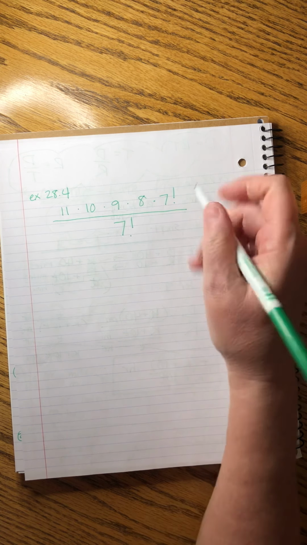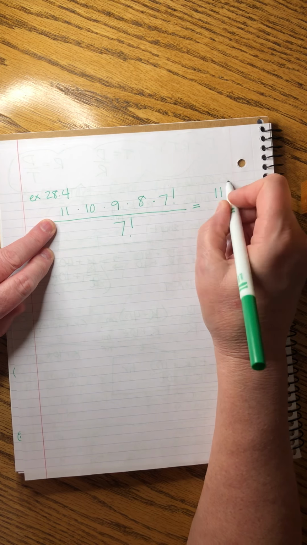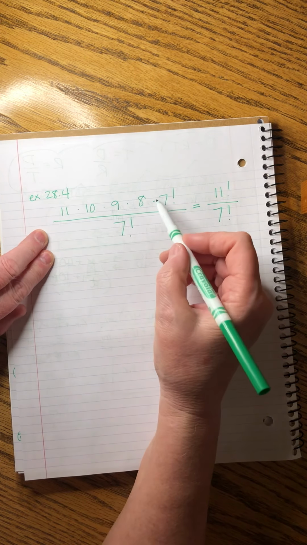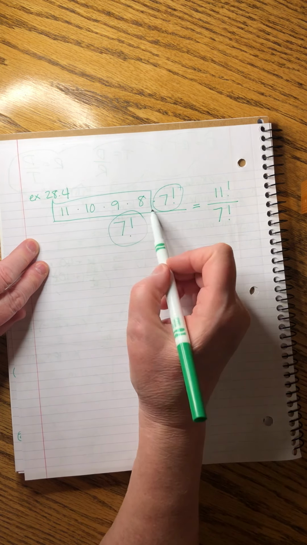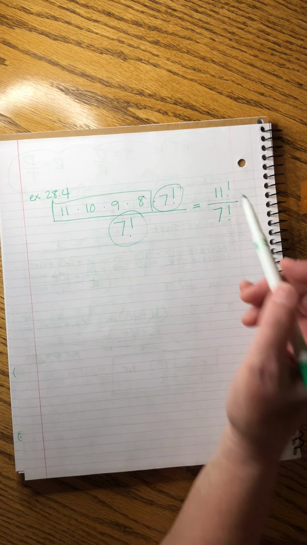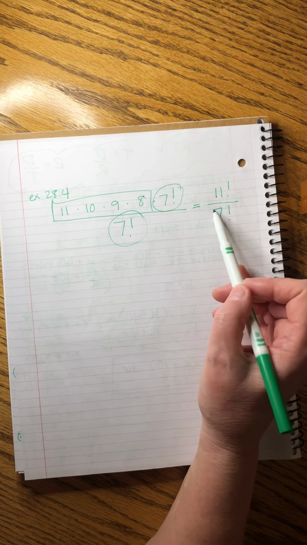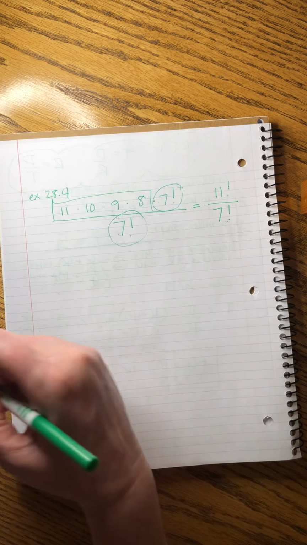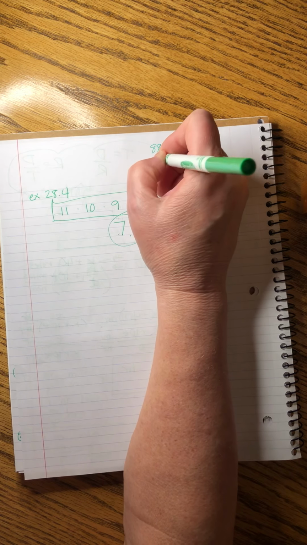I can't show you that on my calculator, but now what we see is that if we do 11 factorial divided by 7 factorial, that will cancel out these two and leave you with just that. So on the calculator, enter 11 factorial divided by 7 factorial, and that will give you those, and your answer should be 88 times 90, right?